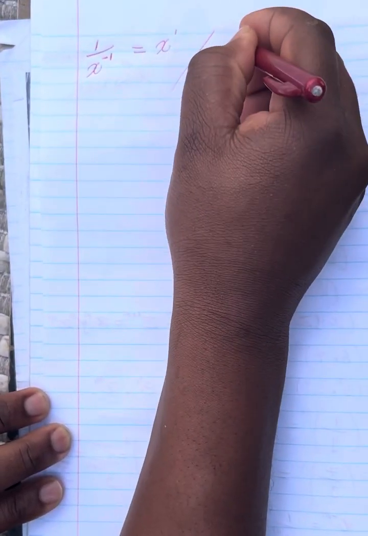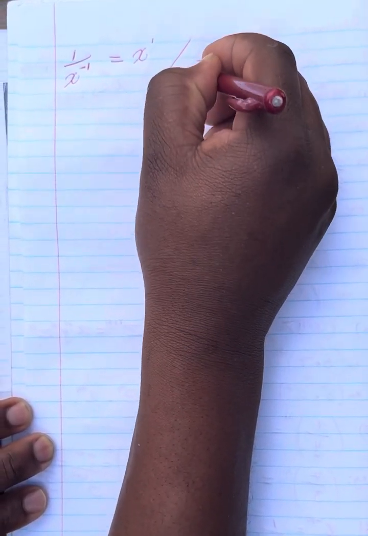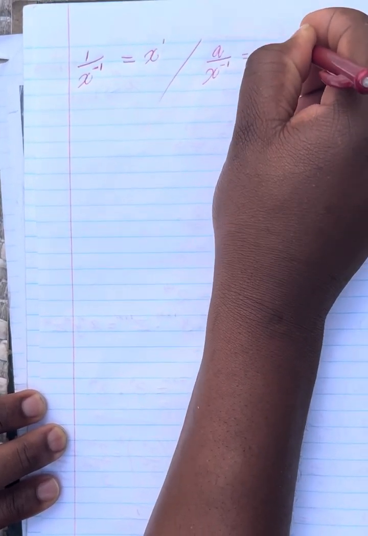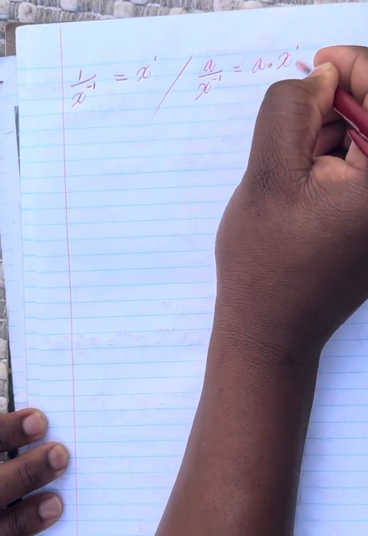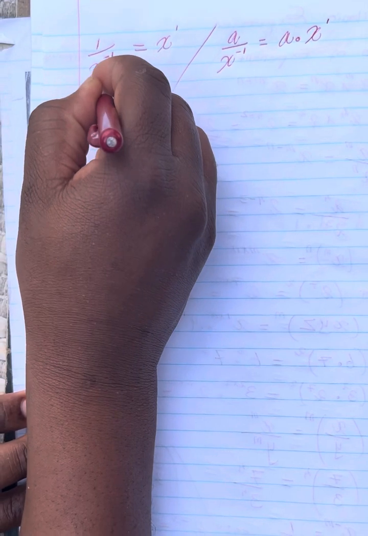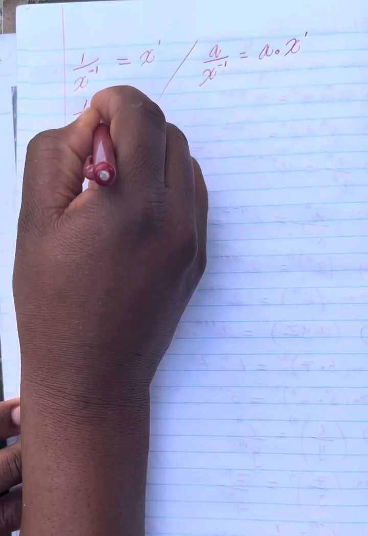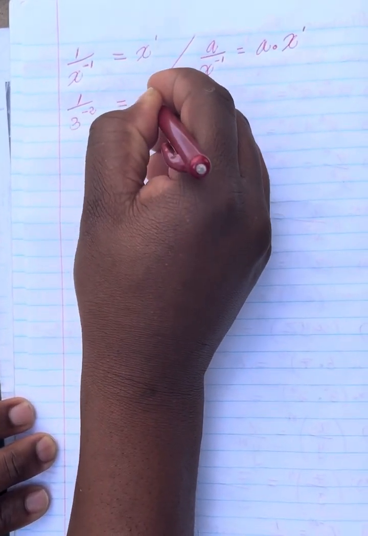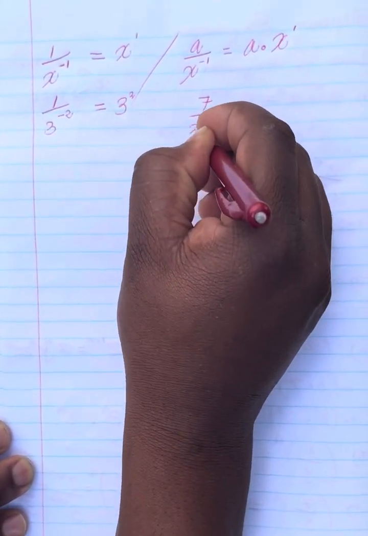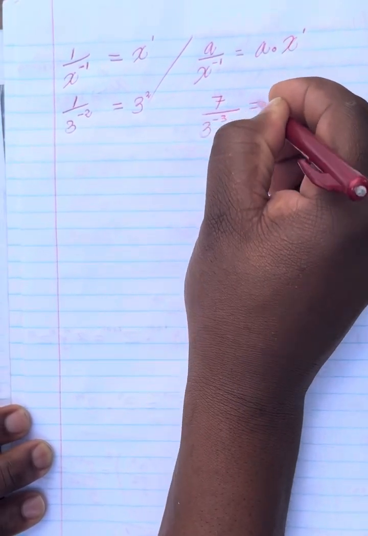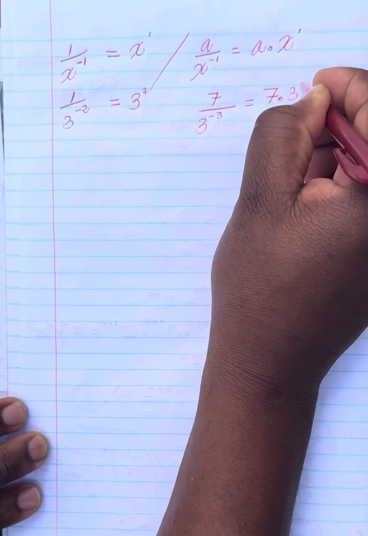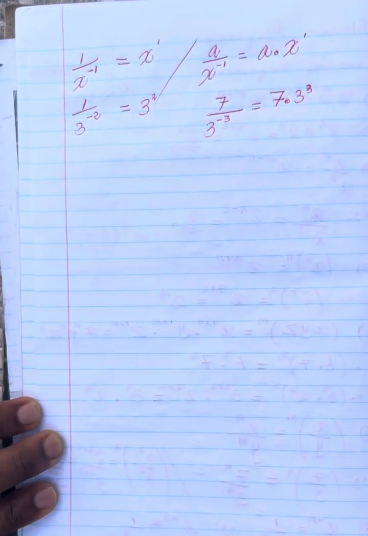And again, if you are given, let's say, a over x to the power of negative 1, it's still the same. It will be a multiplied by x to the power of positive 1. An example can be, if you are given 1 over 3 to the power of negative 2, it is the same as what? 3 to the power of positive 2. And if we are given 7 over 3 to the power of negative 3, this is the same as what? 7 multiplied by 3 to the power of positive 3.